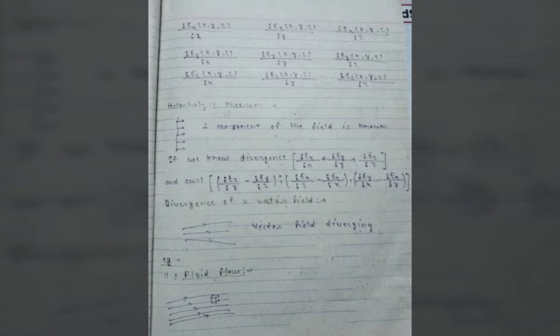That means I am taking a partial derivative with respect to x. Ex also changes if I change y, or Ex also changes if I change z. And so do all the other components, right. So if I am at this point, let us say this is x, this is y, this is z. If I go from here in the xz plane, the Ex component may change as I move here.